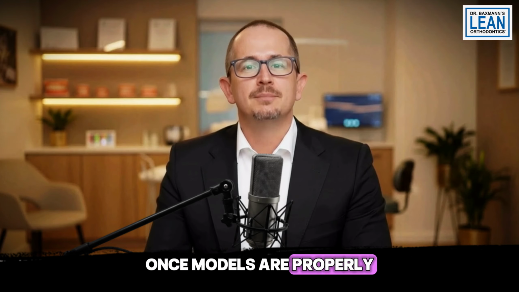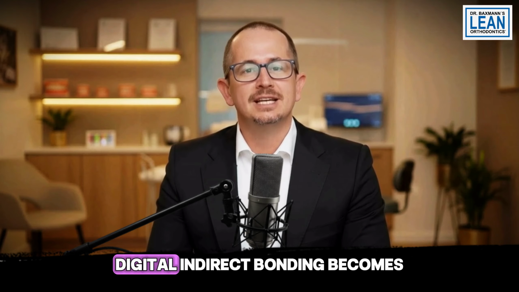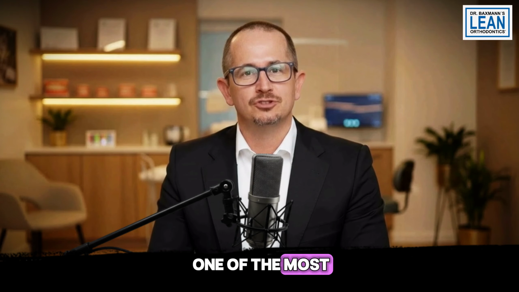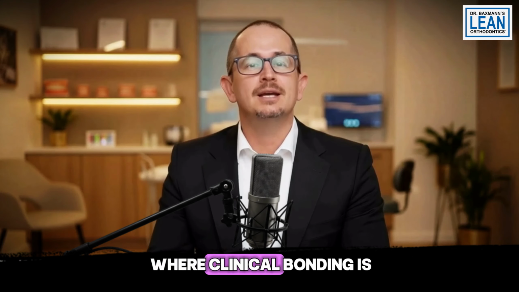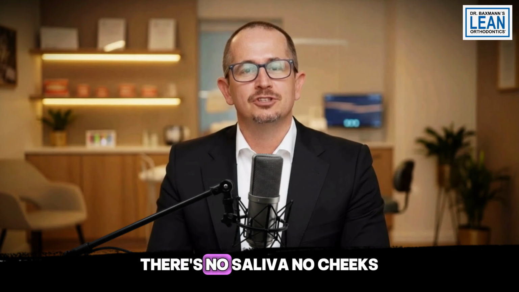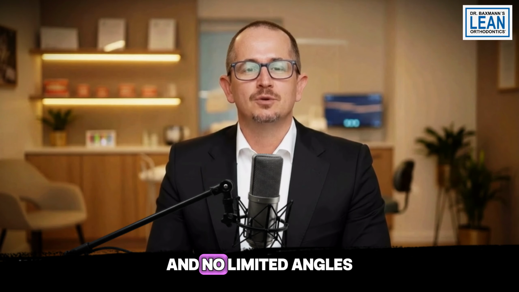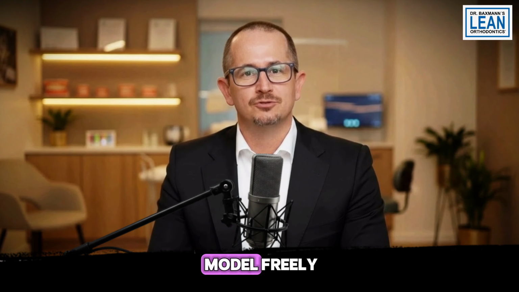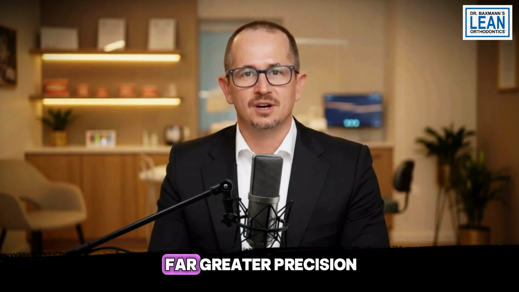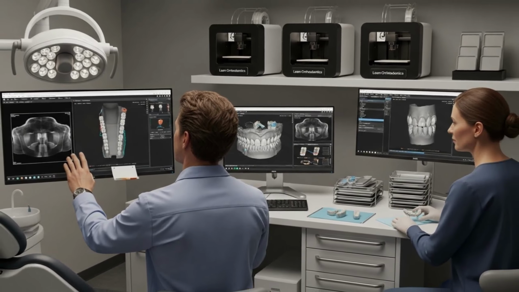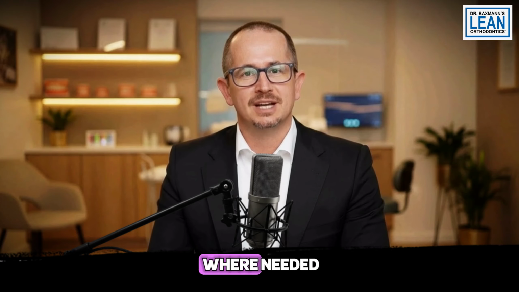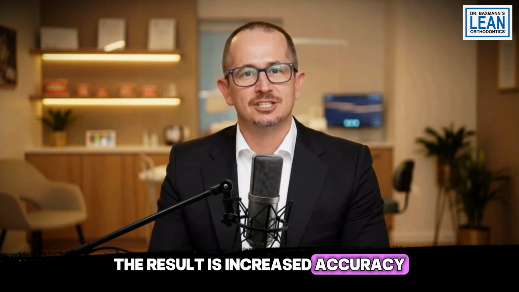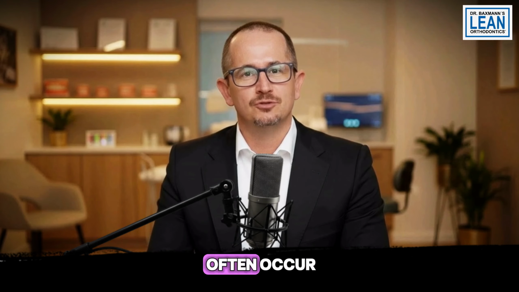Once models are properly mounted and verified, digital indirect bonding becomes one of the most powerful applications. Brackets can be placed virtually with full visibility, even in posterior regions where clinical bonding is most difficult. There's no saliva, no cheeks, and no limited angles. You can rotate the model freely and position brackets with far greater precision. Bracket heights can be preset based on tooth anatomy and prescription, then fine-tuned manually where needed. The result is increased accuracy, especially where errors most often occur.